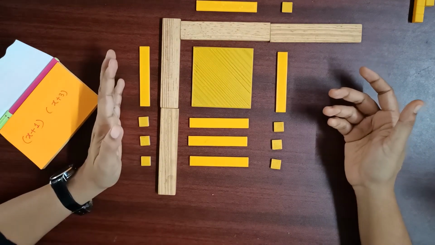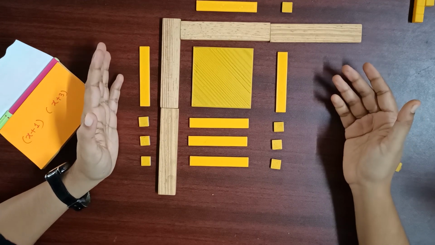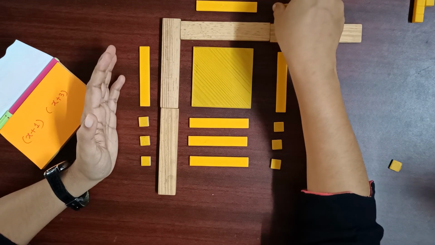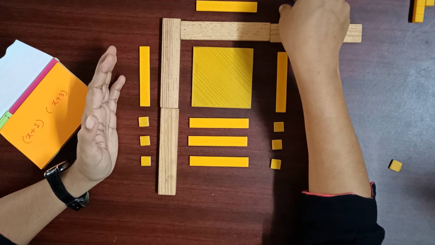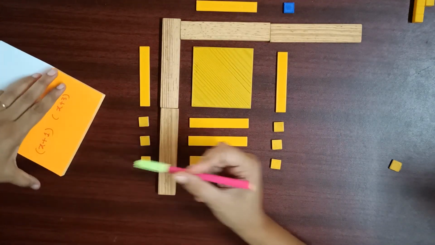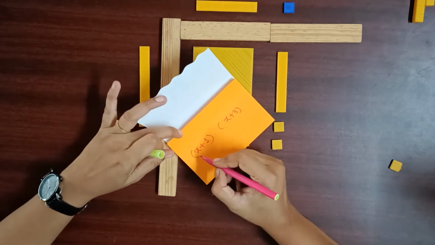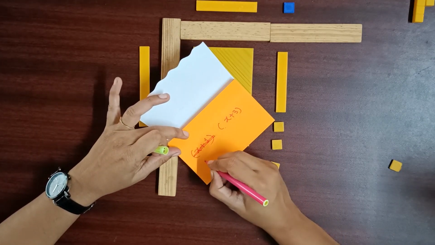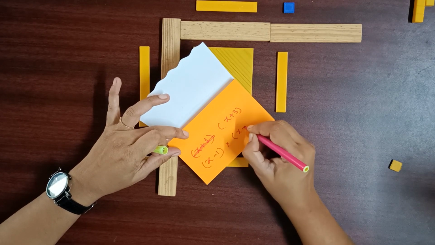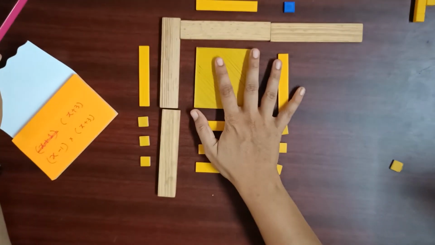But now, what if one of my terms is negative? For example, what if my expression is x minus 1 instead of x plus 1, times x plus 3? So let me just write that down. So instead of x plus 1, my expression is now x minus 1, and I have to multiply that with x plus 3. How can I represent this using the base 10 blocks?